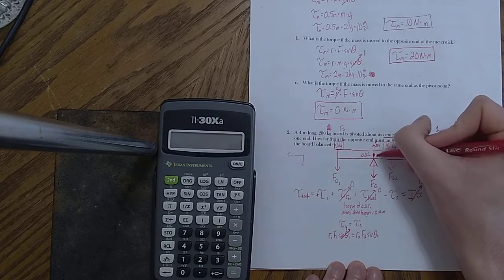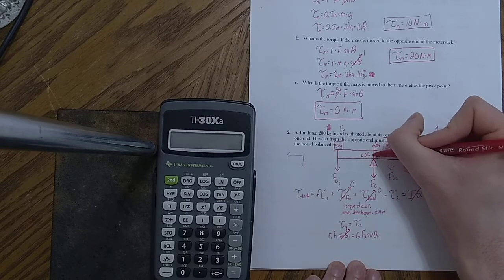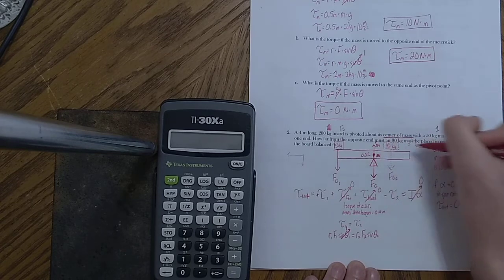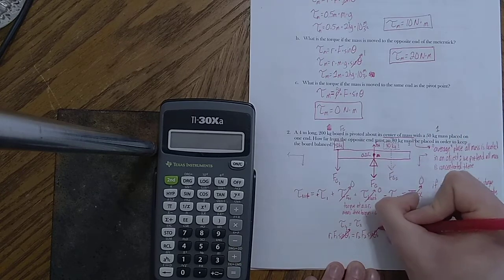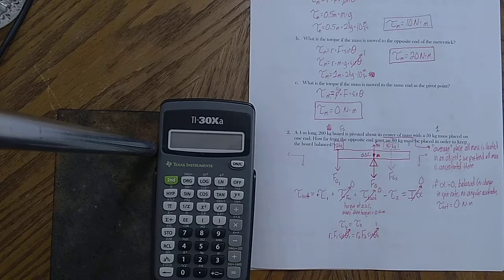Same thing over here. The R vector would go from the axis of rotation to where the force is acting. It's to the right. The force is acting down. That's a 90-degree angle. This is 1. So we're left with R1 F1 equals R2 F2.